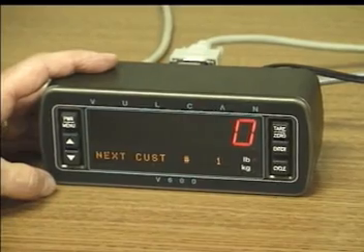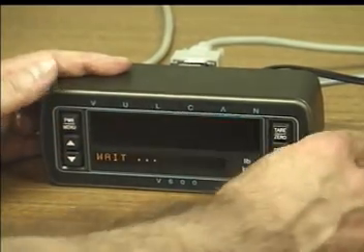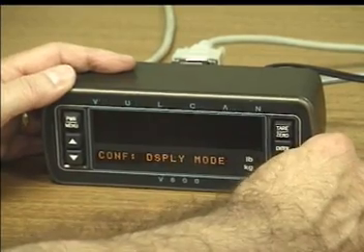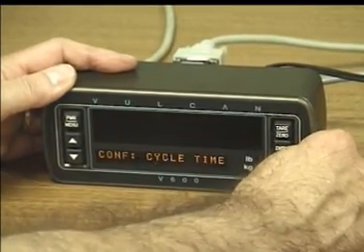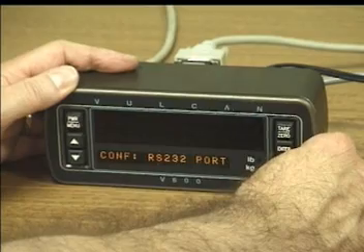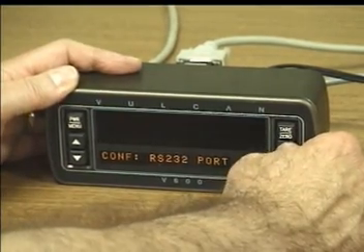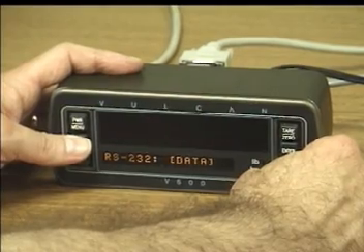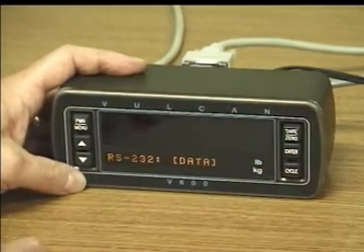There are two ways to initiate the transfer of information from the V600 meter into the PC. The first is from the meter itself. From the V600 meter, select the Configure System menu, press enter, and press the cycle button until it says Configure RS-232 port. Press enter. Scroll with the up or down arrow until it says Data.